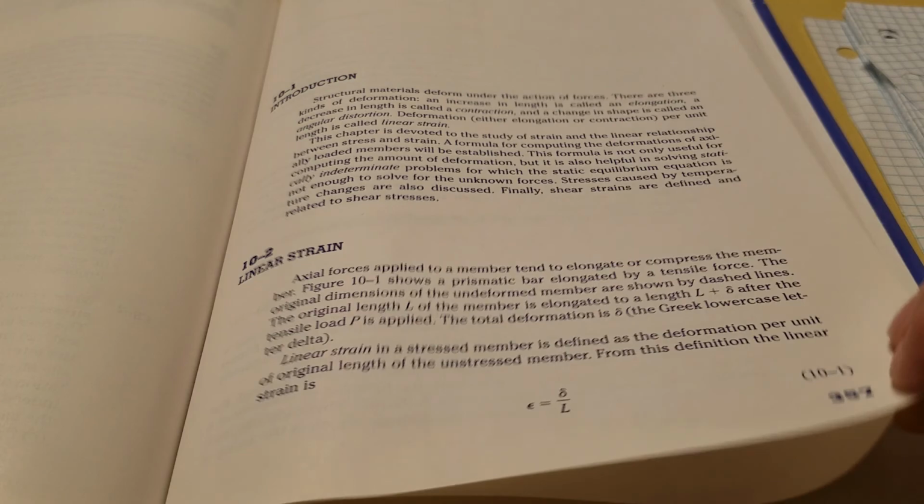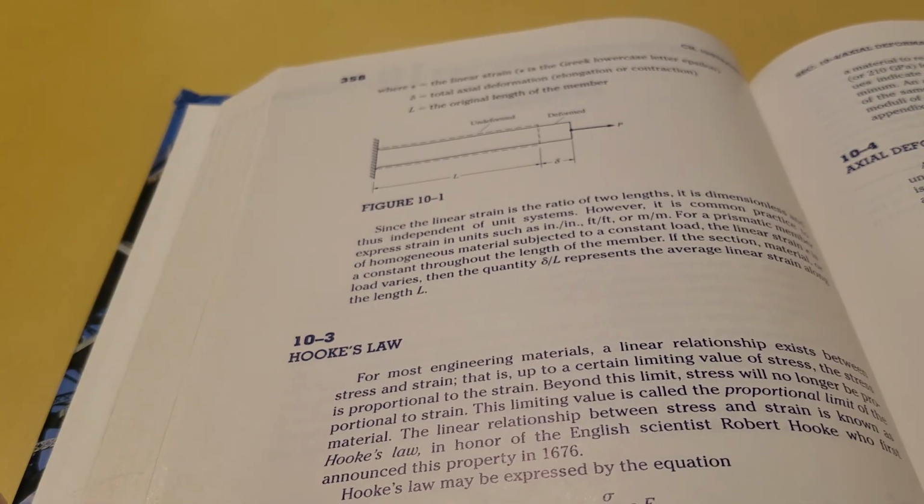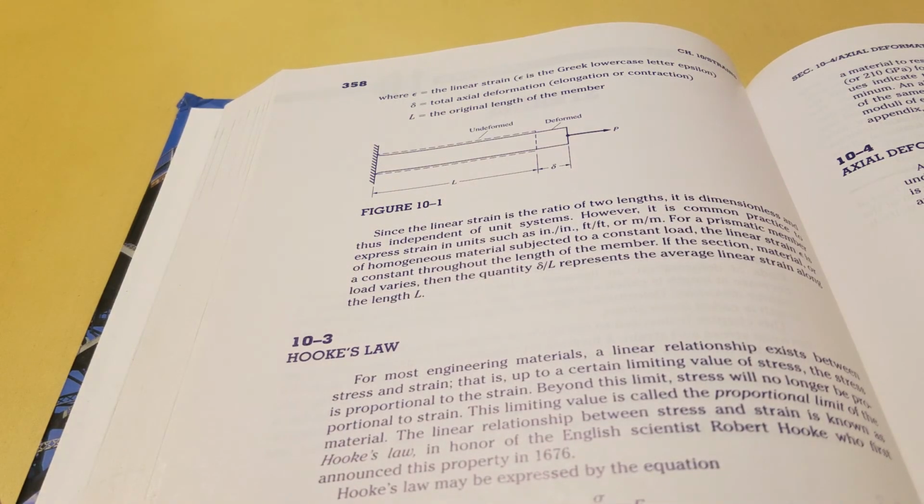I'll just roughen the numbers, I'm sorry. It's conceptual. So that's what they're talking about here.